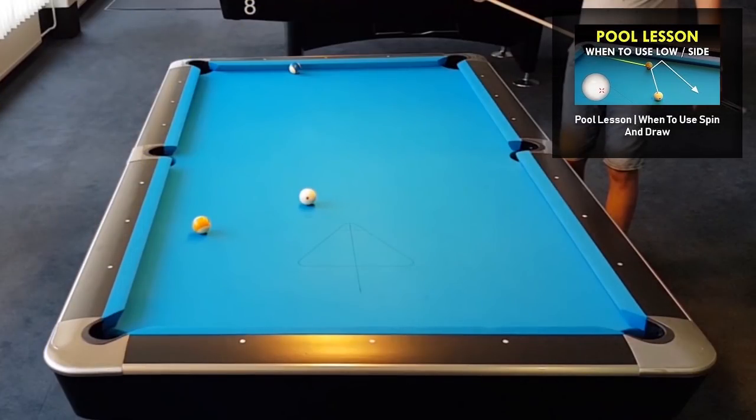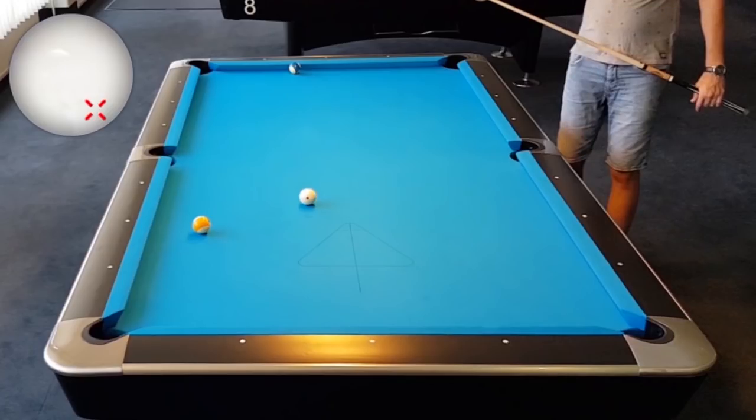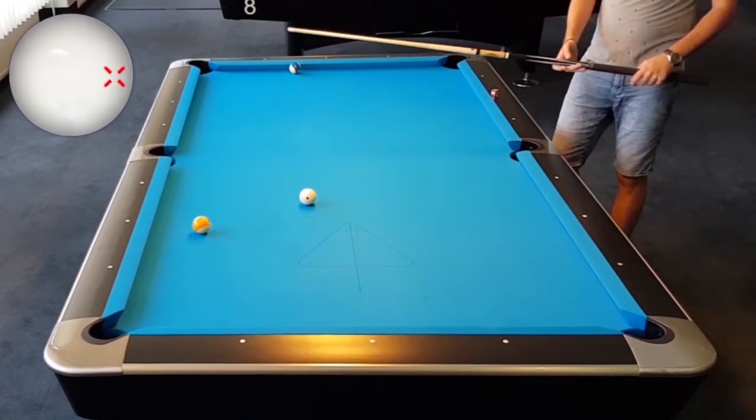This is the same shot that I had to play with low right to get up table. But now I'm deciding, okay, I don't play it low right, I'm just gonna play it with right spin, no bottom on the cue ball. The question is, am I now able to go up table? Well, let's find out.